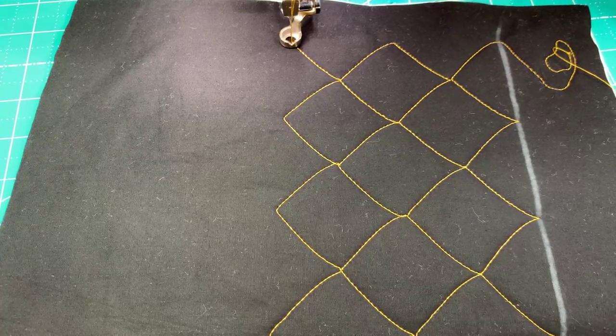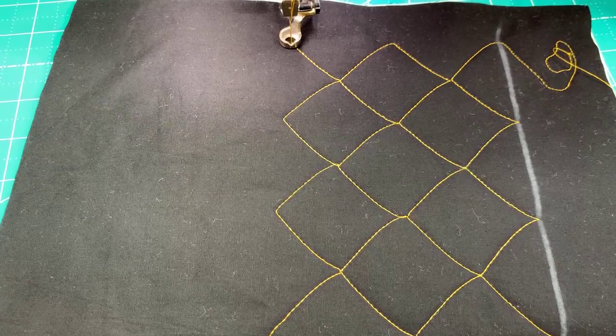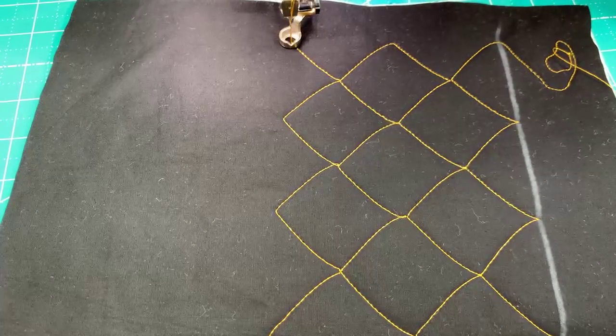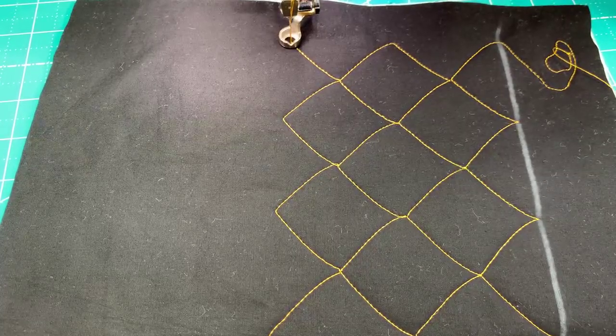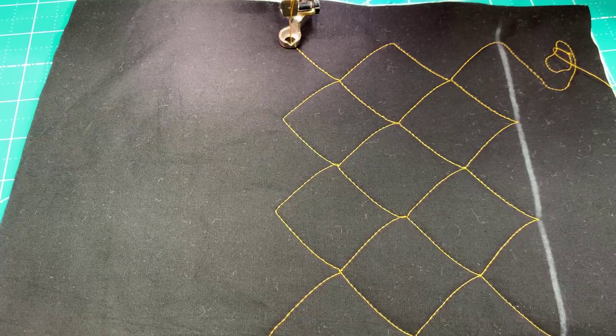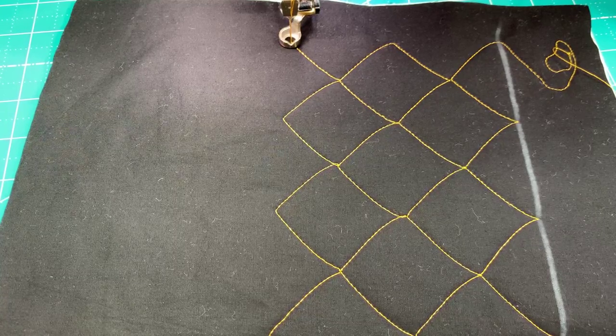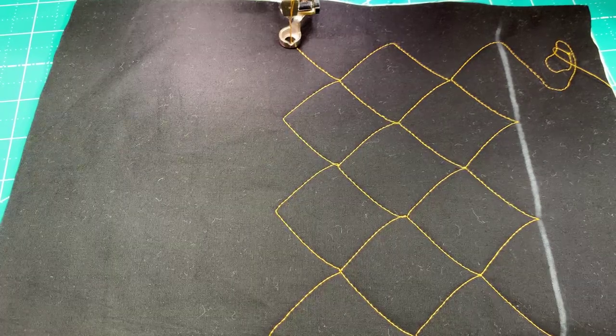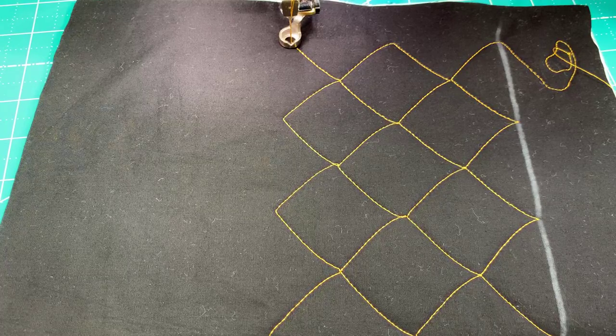It's just that black piece with the boundary. Can you see if you can find it? It's black. I think it. No. It's right here. Okay, I got it.